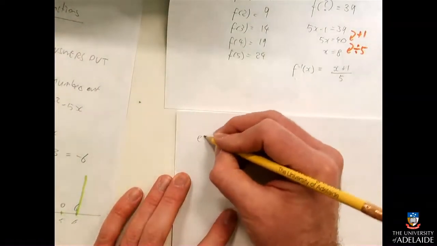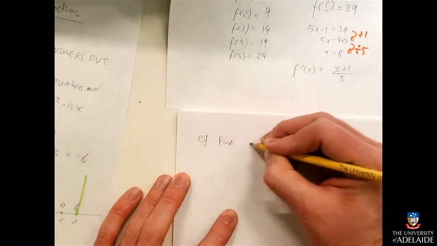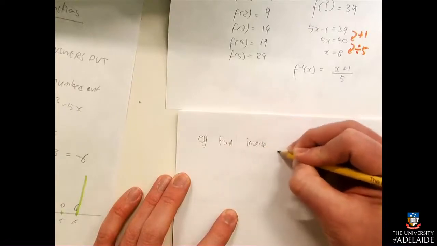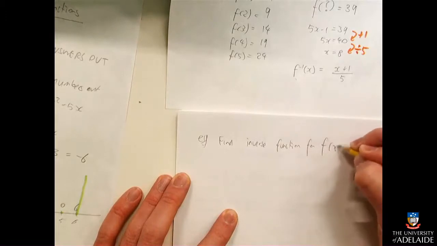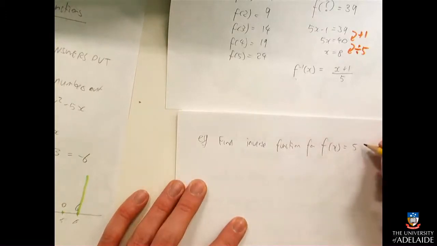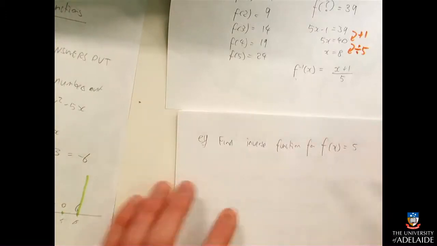So what most people do when they're trying to find an inverse function... that's the same thing, David.